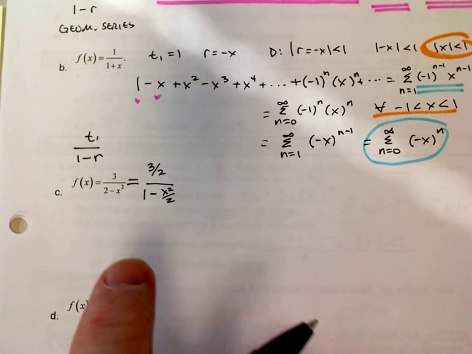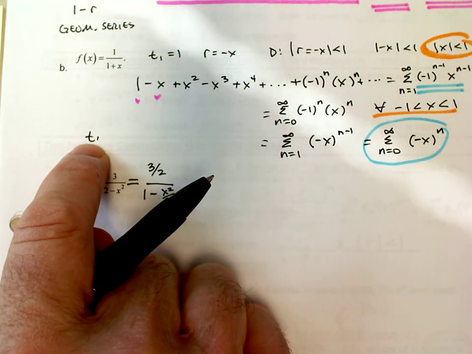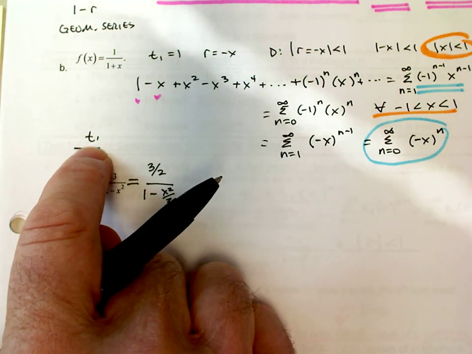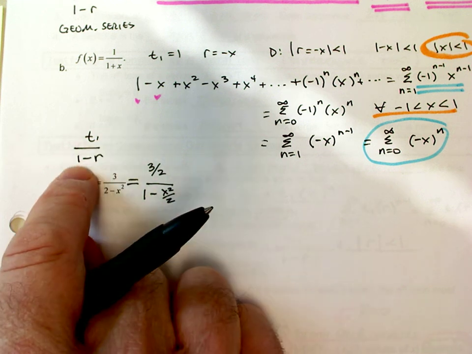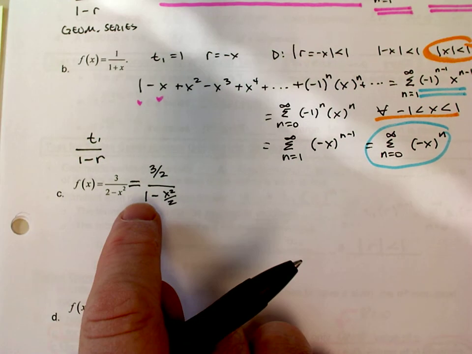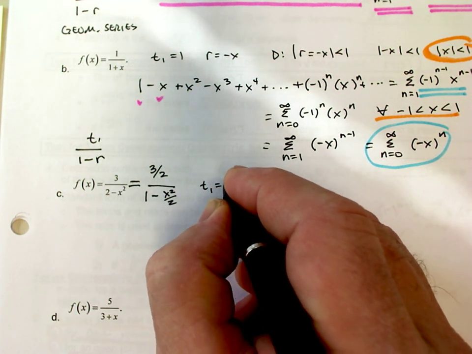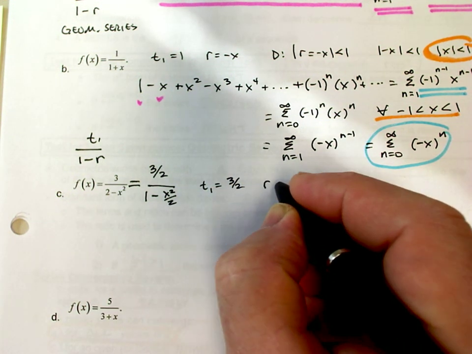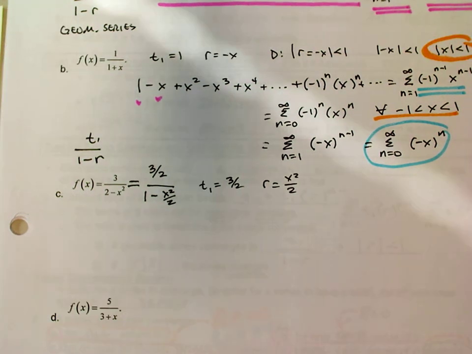Again, I've got to get it to this form here. This is some number. Don't really care what that is on top, as long as it's some value that's not 0. And then 1 minus r, 1. Now I have 1. Now I know that my first term is going to have to be 3 halves, and the common ratio is going to be x squared divided by 2.